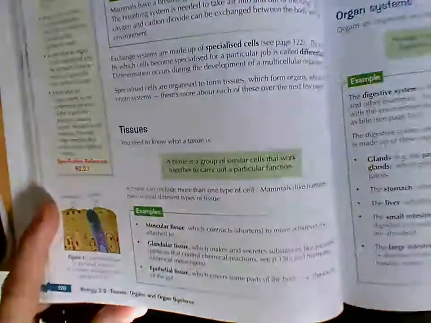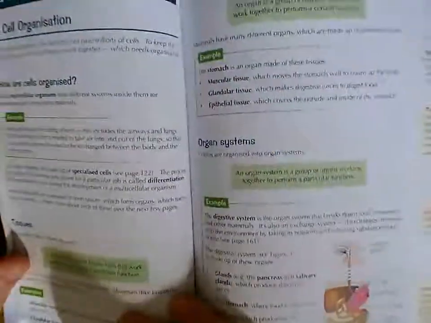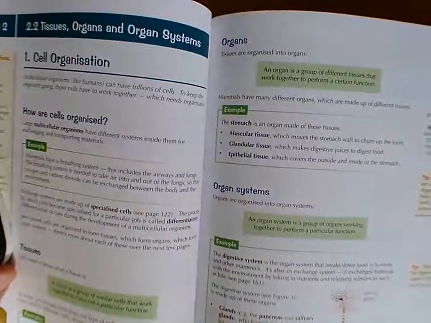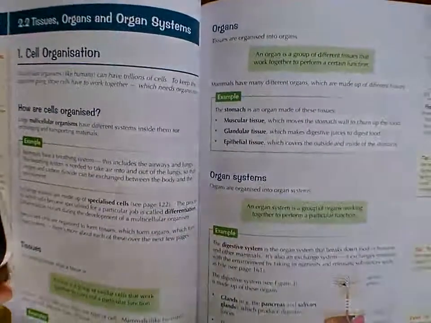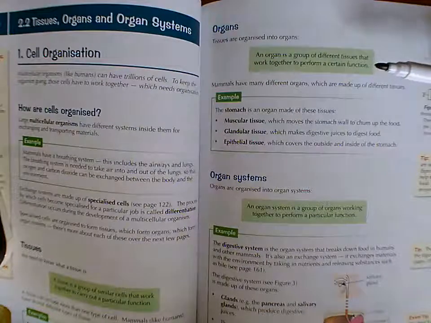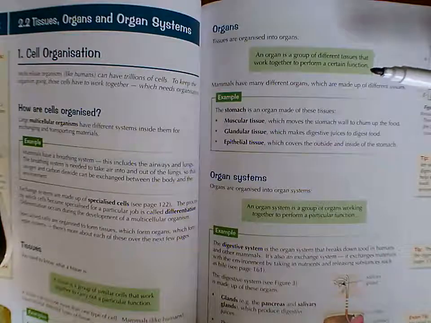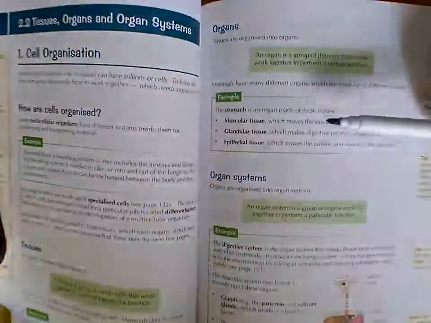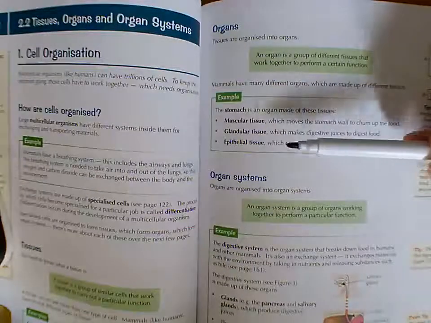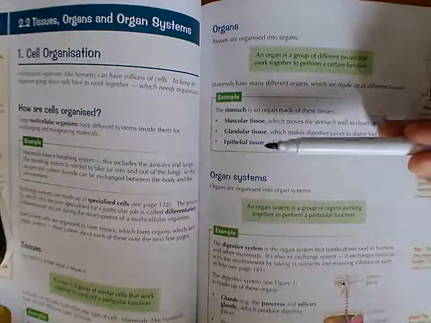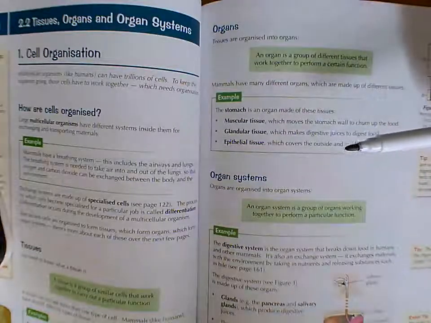So we've got the definition of a tissue, and we've also got three examples of the types of tissue: muscular, glandular, and epithelial. Now, another common exam question is the definition of an organ. And an organ is a group of different tissues that work together to perform a particular function. So in the case of before, we talked about the stomach. The stomach digests food, but it's actually got all three types of tissues in it. It's got the muscles surrounding it, it's got the glands that make the enzymes, and it's also got a lining, the epithelial.